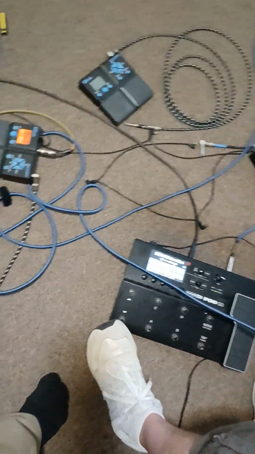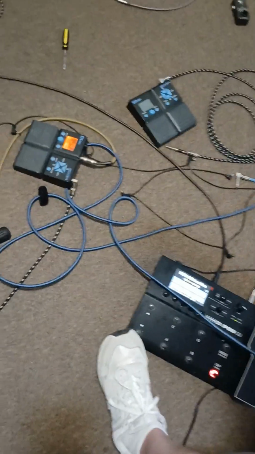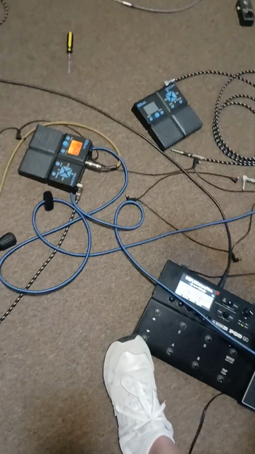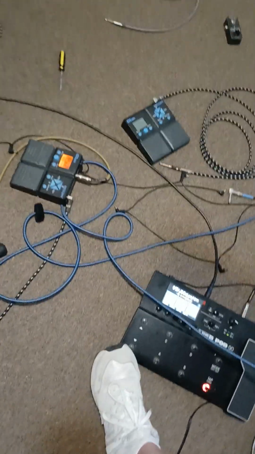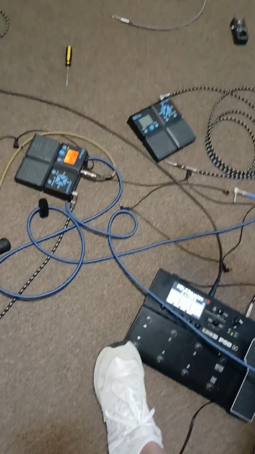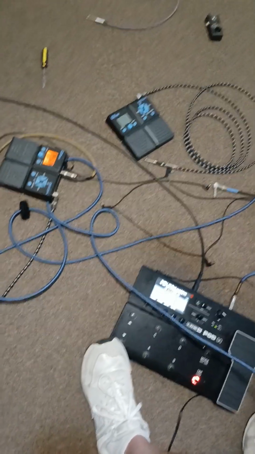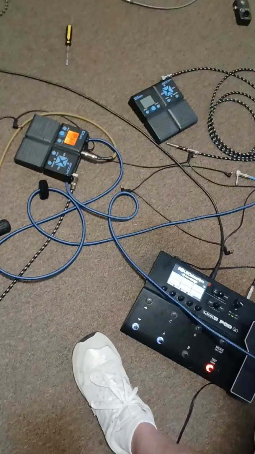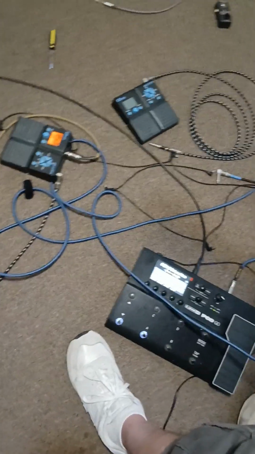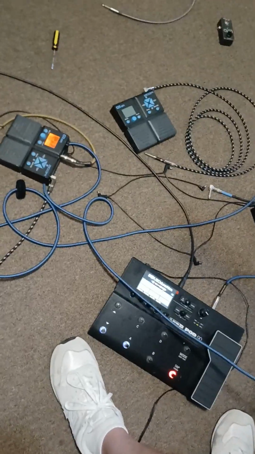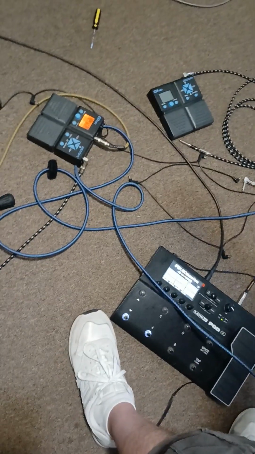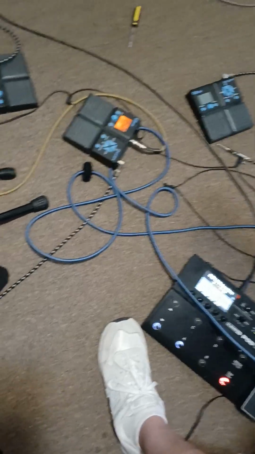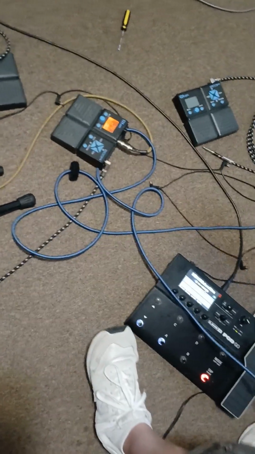Okay. Right. I'm going to go through a couple chords first. Okay. Yeah. Hit that same button when you want it to loop, okay? Get ready. Cool. Now, turn up your volume.